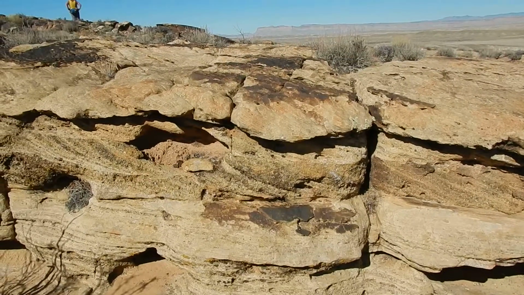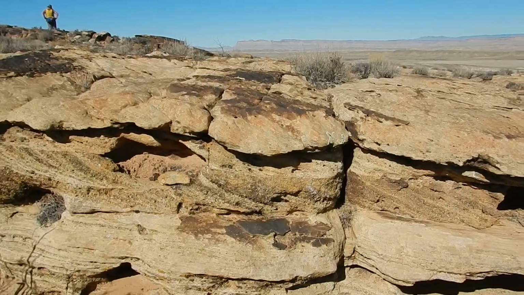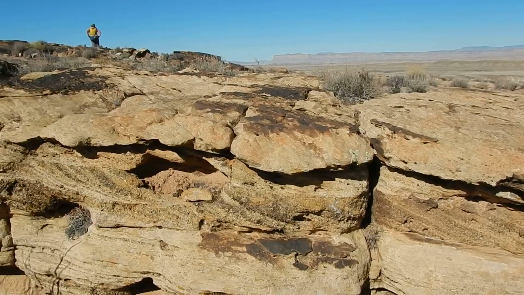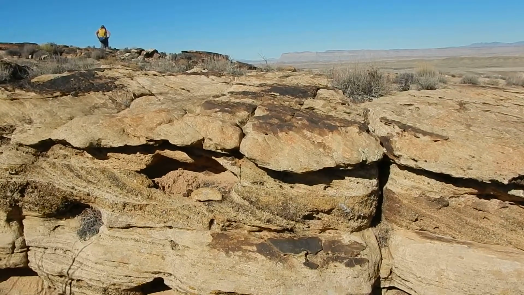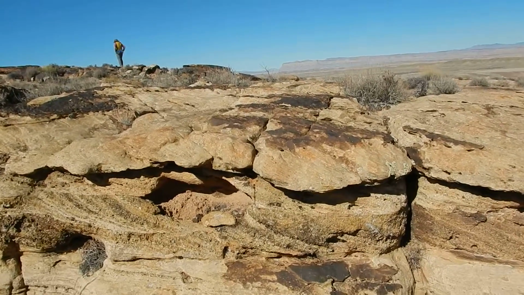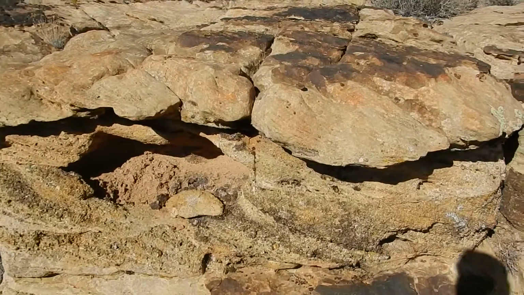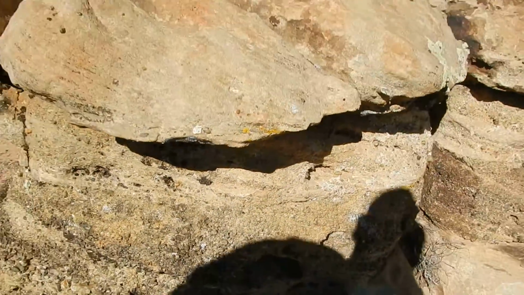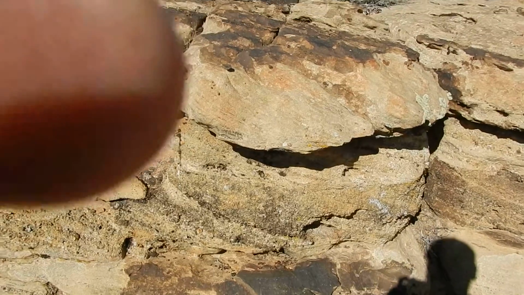And what's happening here is the water is actually flowing from the left to the right of where this video is being taken. And we know that because of what's called foresets. These diagonal lines within the rock are called foresets.